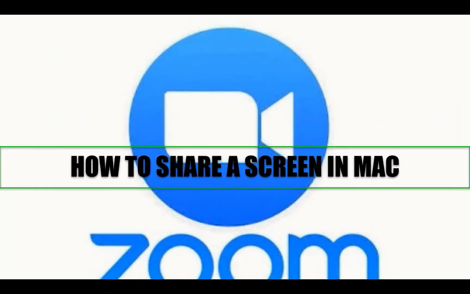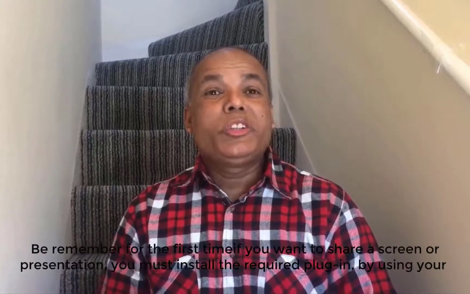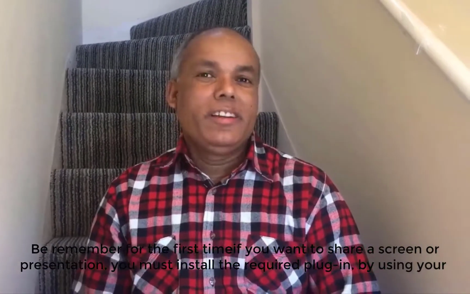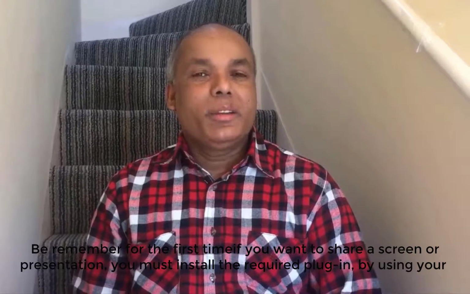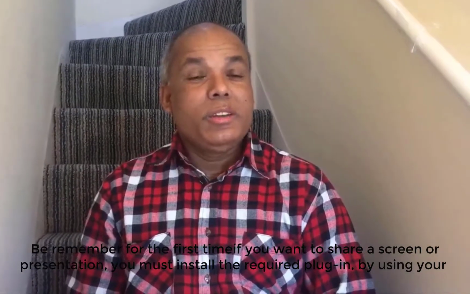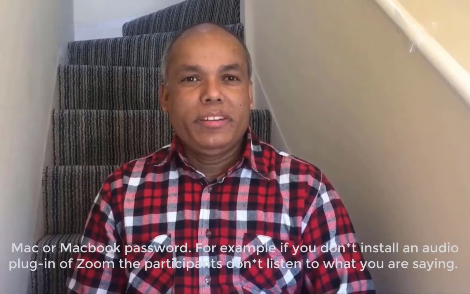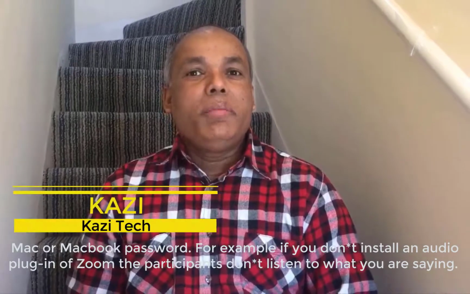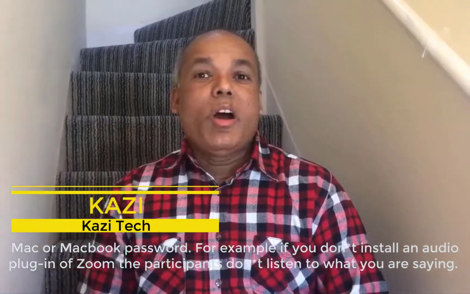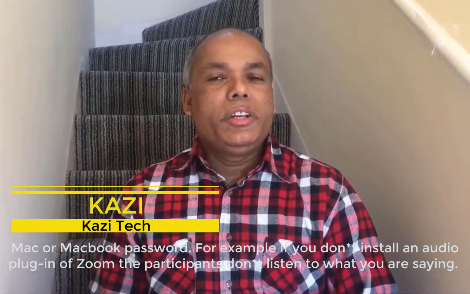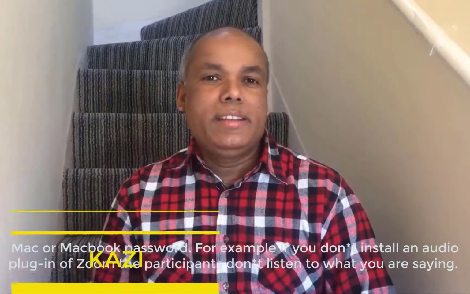How to share a screen on Mac? Remember, for the first time, if you want to share a screen or presentation, you must install the required plugin by using your Mac or MacBook password. For example, if you don't install the audio plugin of Zoom, the participants can't hear what you are saying.